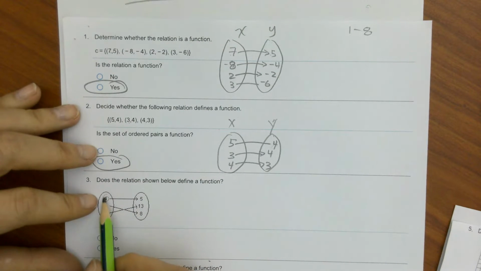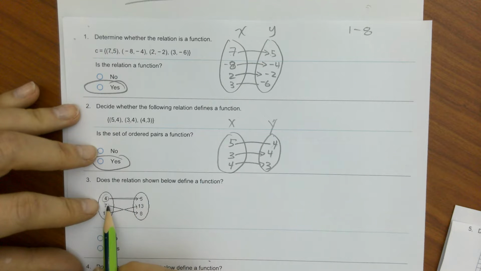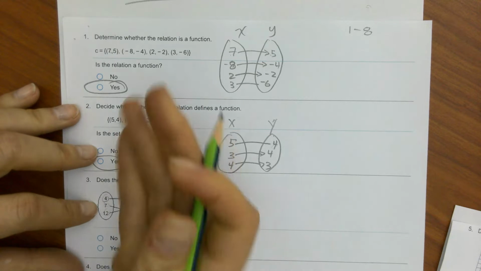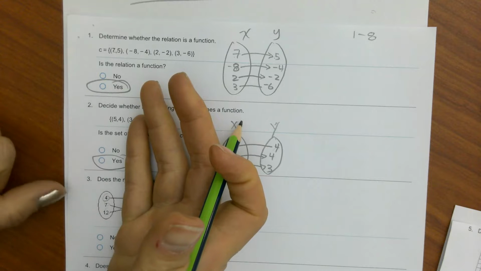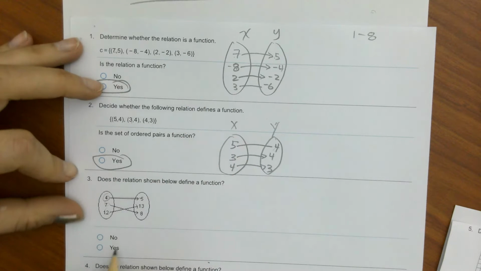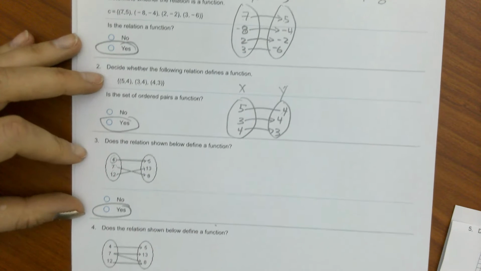Okay. Now is this one a relation? I push 4 and a 5 comes out. I push 7 and 8 comes out. I push 12. Does only one thing come out each time? Yes. So it's a relation. Let's look at the next one.